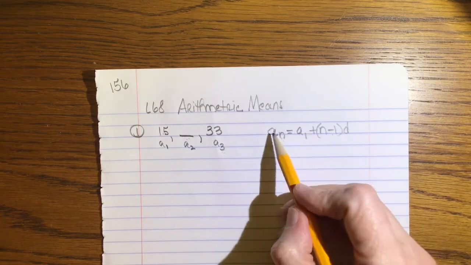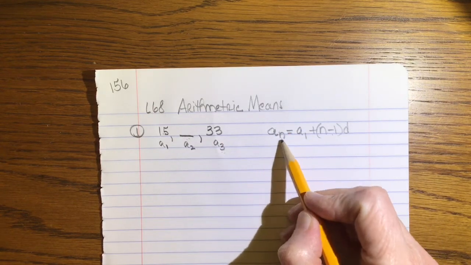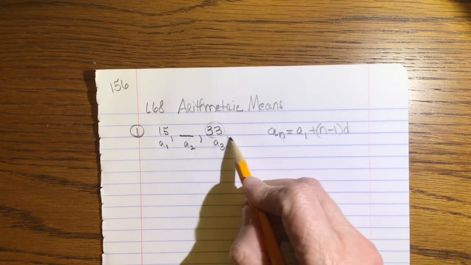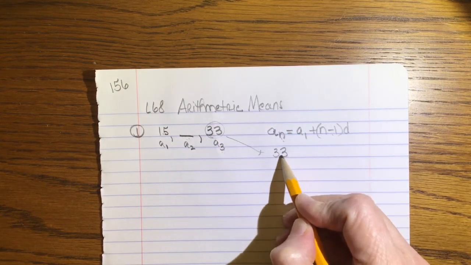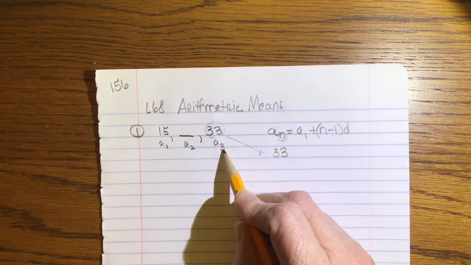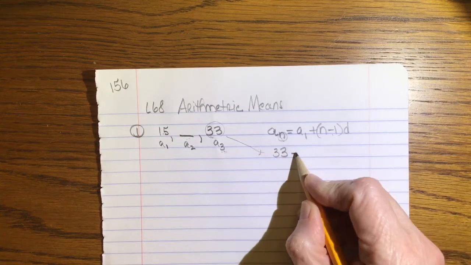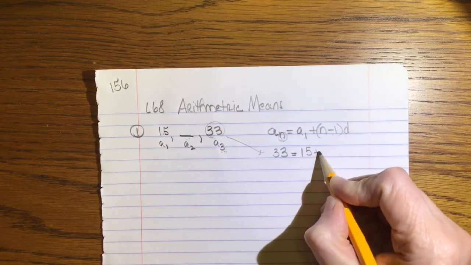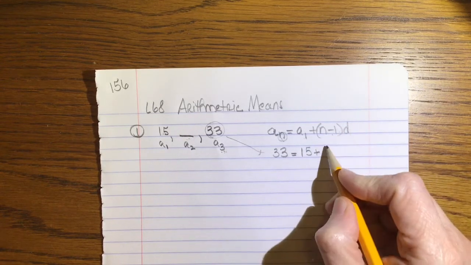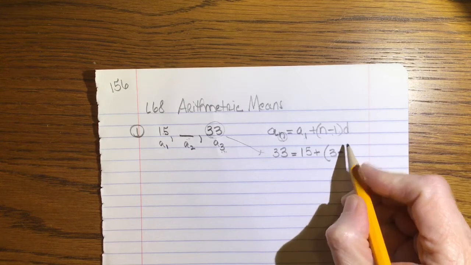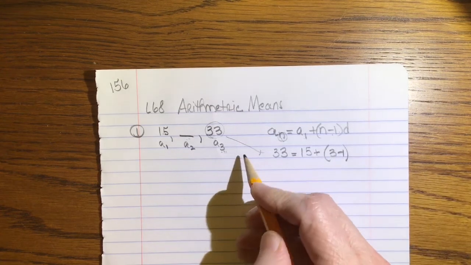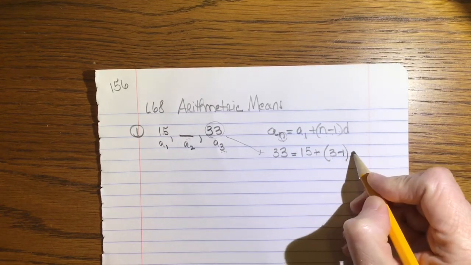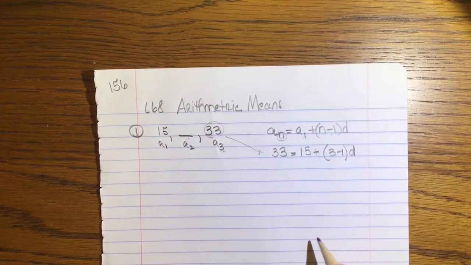So be careful as you're substituting your values in, because a sub n is the term. That's the 33, and you need to remember what term that is. That's why you want that labeled. Then a sub 1 is the first term, and n minus 1 is 3 minus 1, where the 3 is the n, times the d, which is what we don't know.